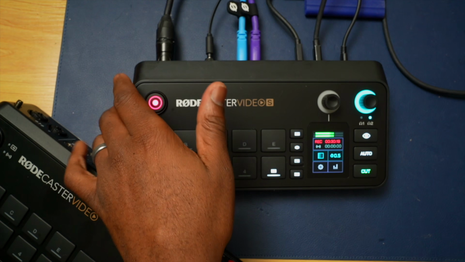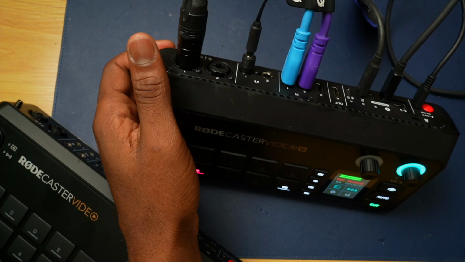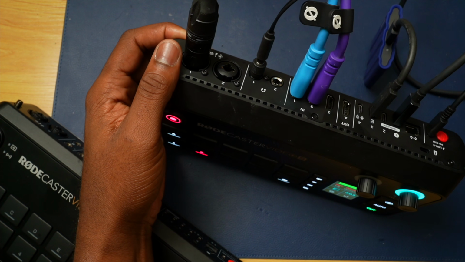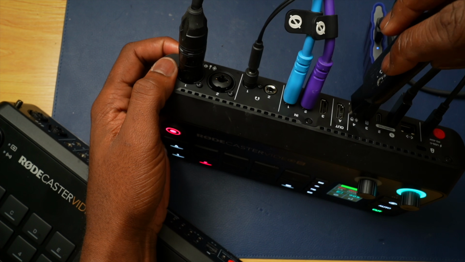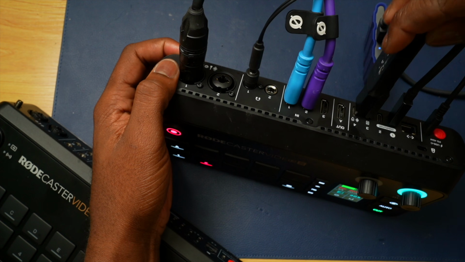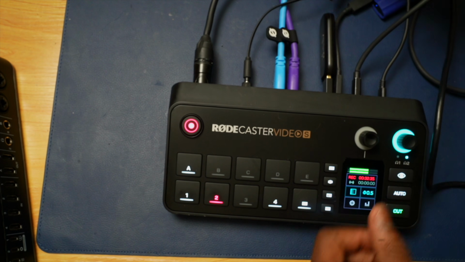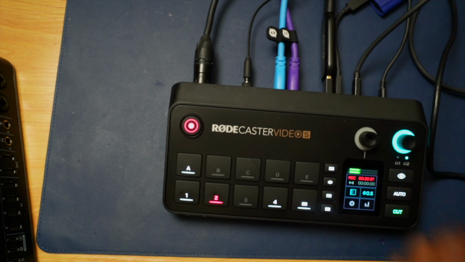So now we could plug this thing into our RODECaster Video. So all we got to do is make sure we find the right port, and we're going to plug it into this port here, which shows like a microphone and a camera, and it pops right in there. After that, we're going to get a camera that has HDMI out and plug it directly into the back of our Camlink 4K.